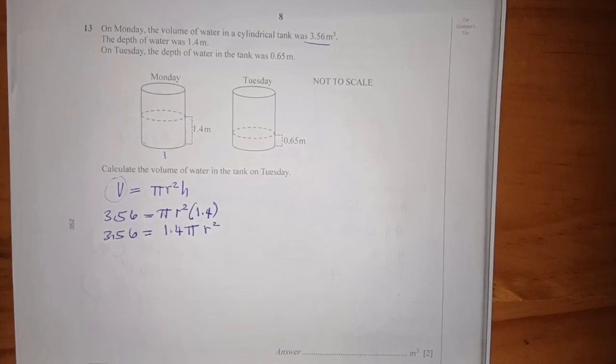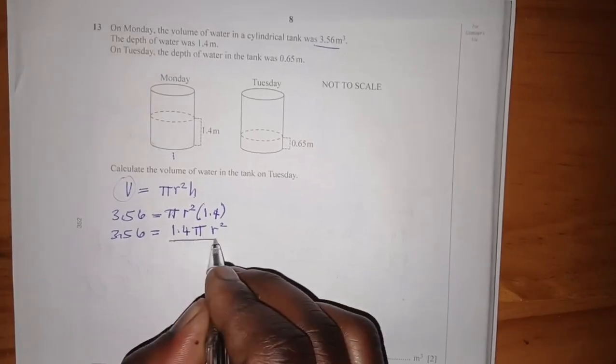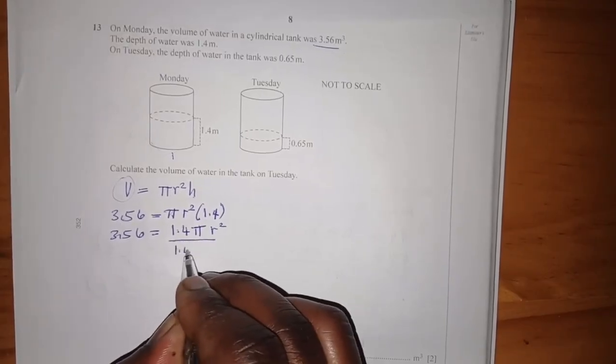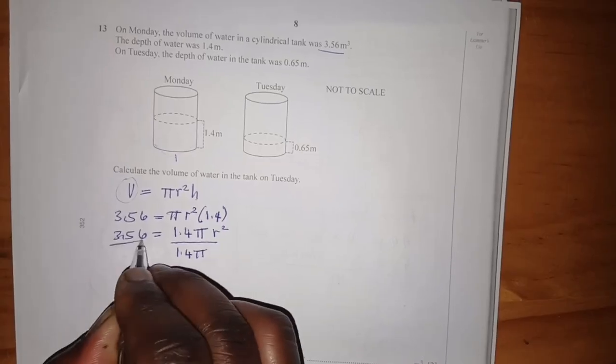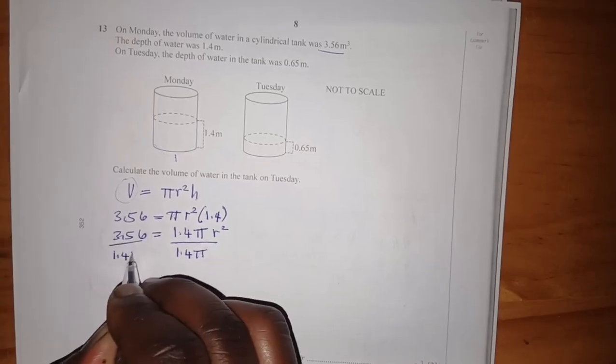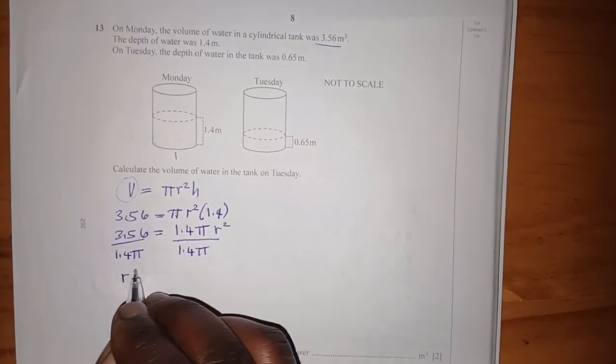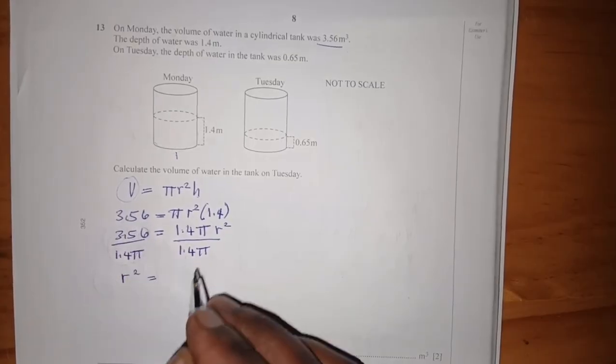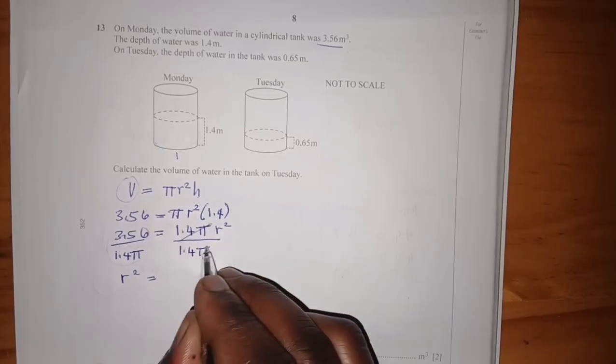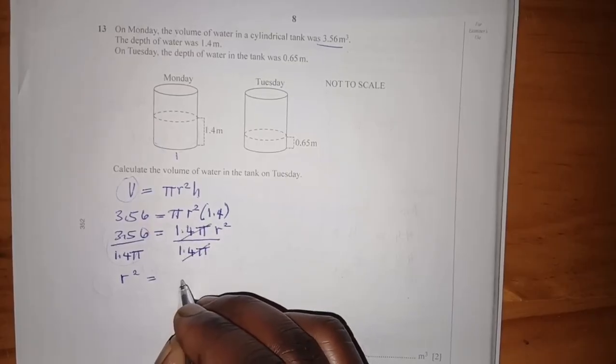Now the aim here is to make r the subject of the formula by dividing both sides by 1.4 pi. Now this is telling me that r squared is equal to 3.56 over 1.4 pi, because this one and this one are cancelled out.